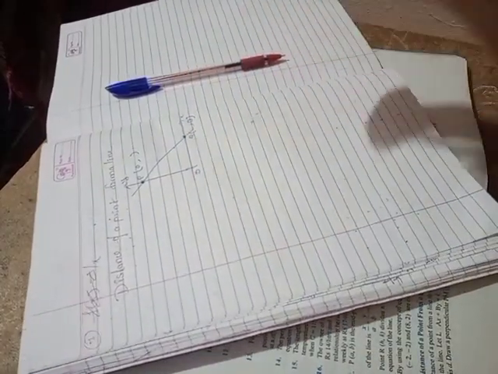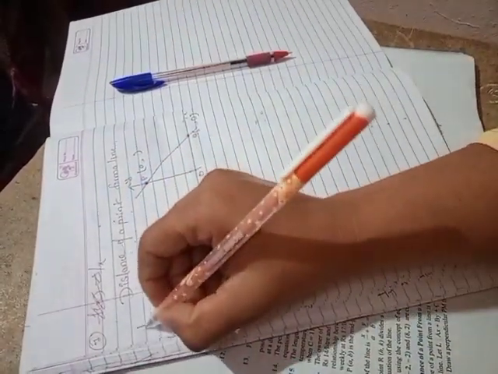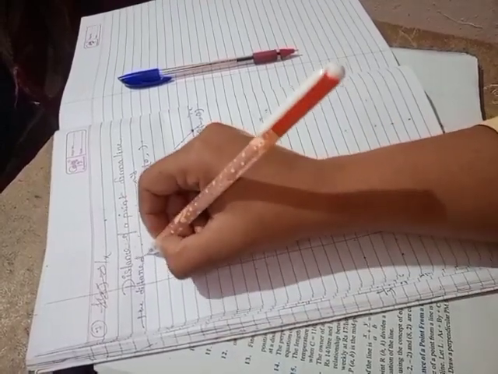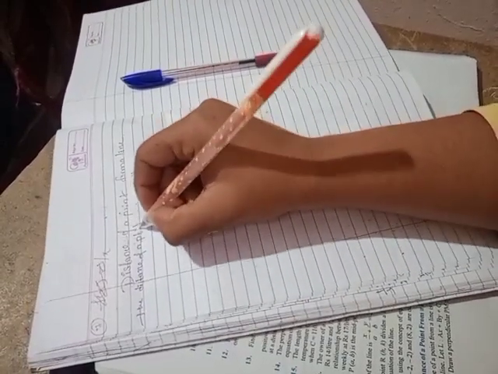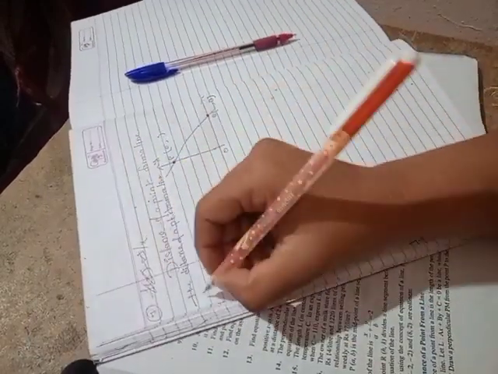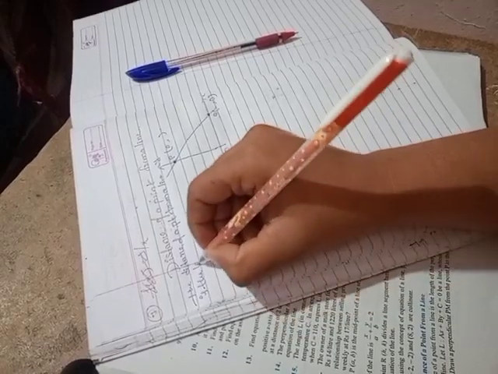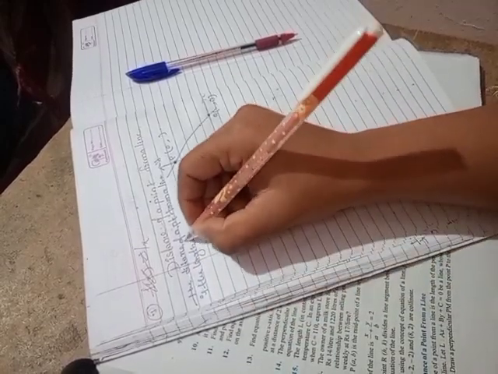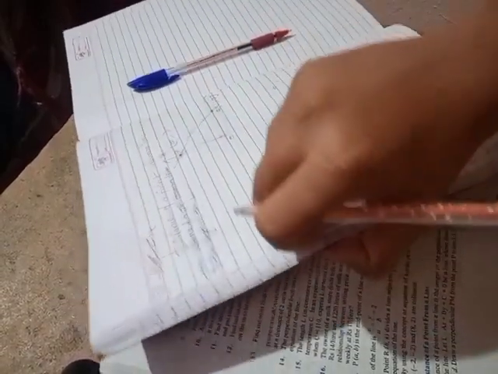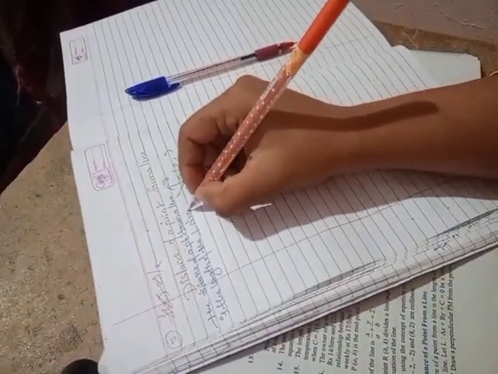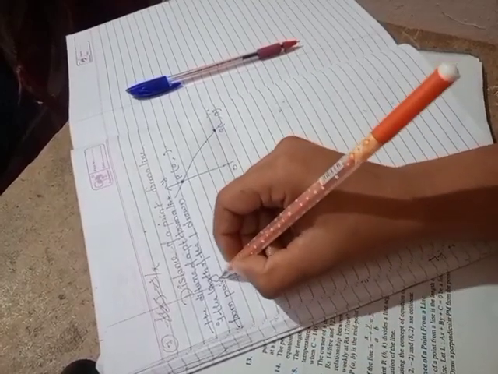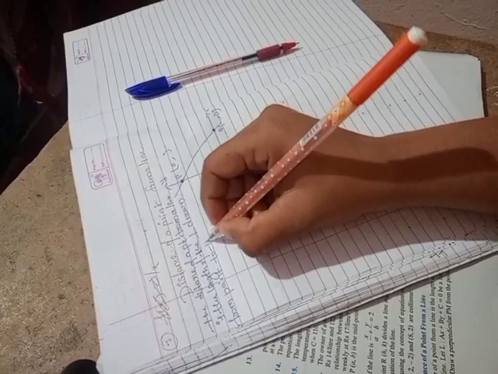Now here is one equation. The distance of a point from a line is the length of the perpendicular drawn from the point to the line.